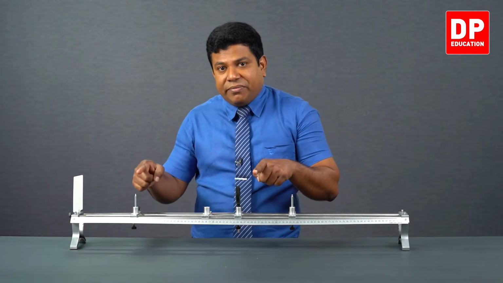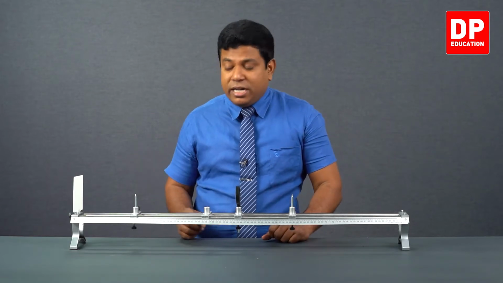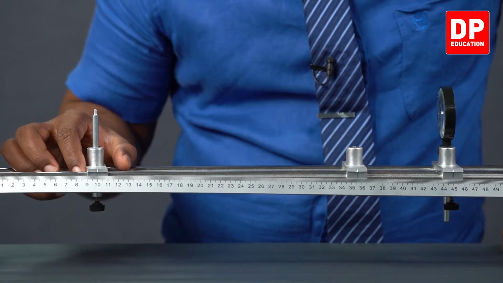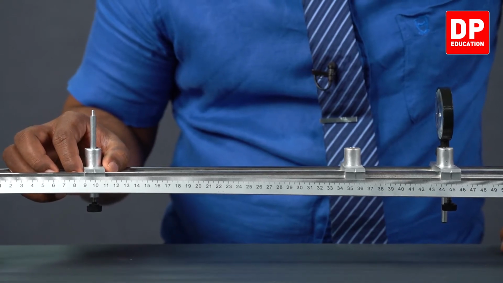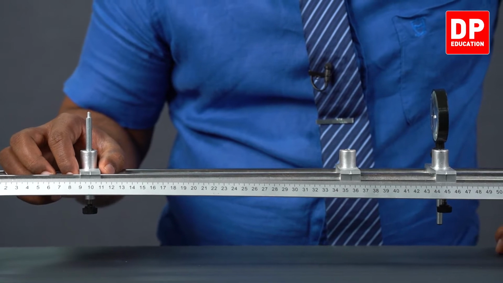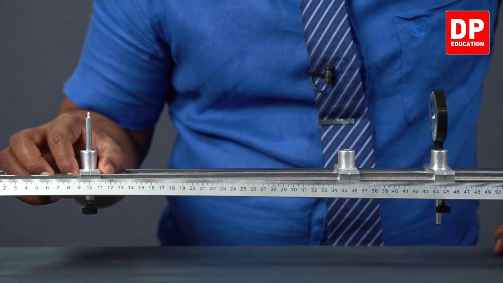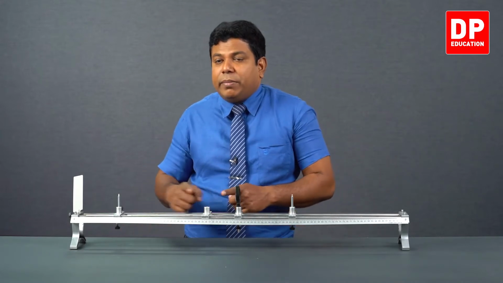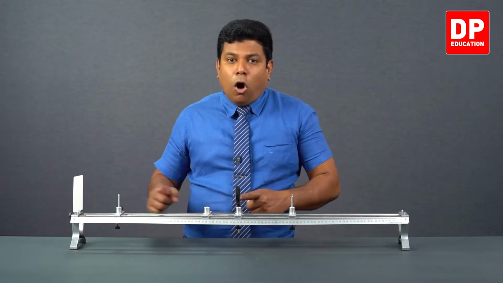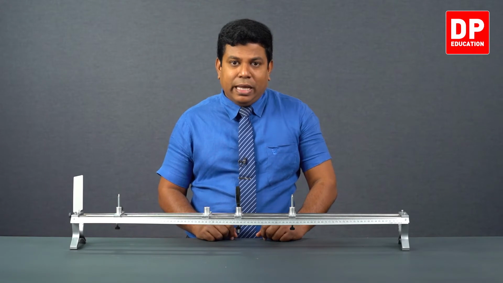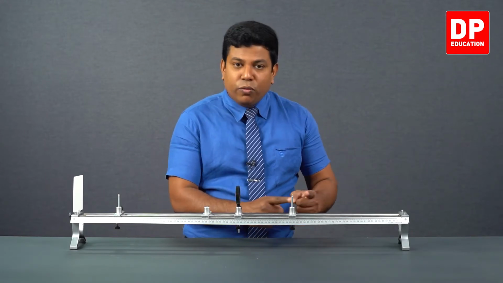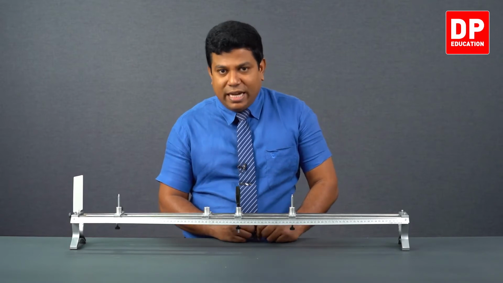45 less 35, it has to be at 10 centimeter mark. Shift it to 10 centimeter. 10 centimeter mark, which means 35 centimeter is our object distance we are getting. Let's measure the image distance. For that, let me move this and coincide with the image.